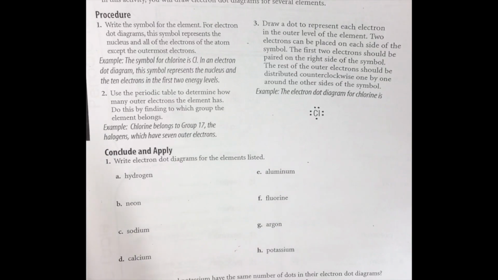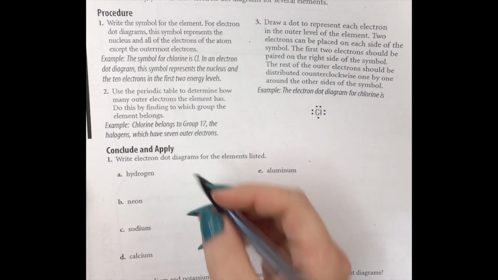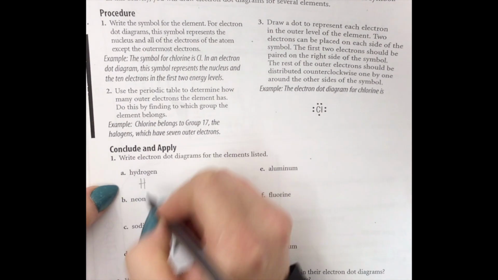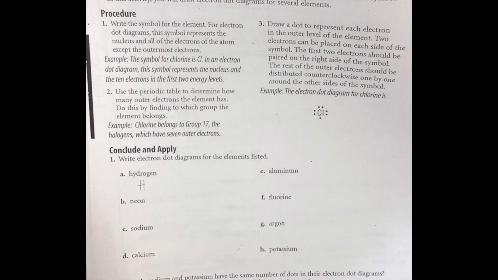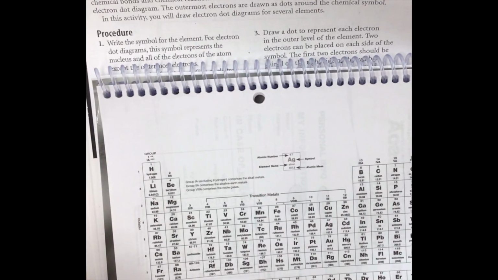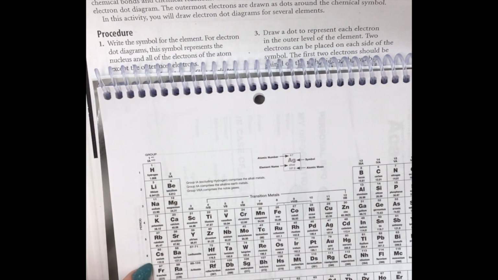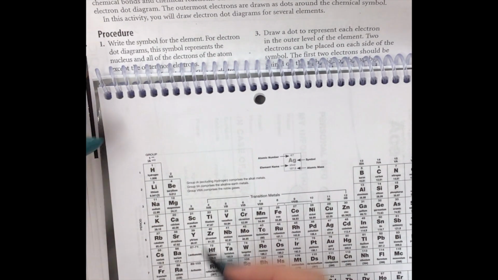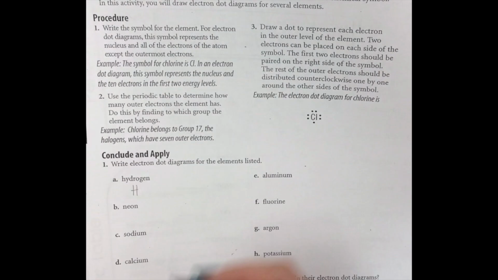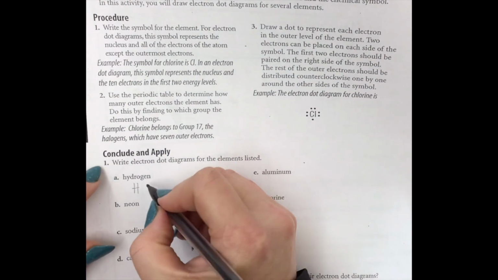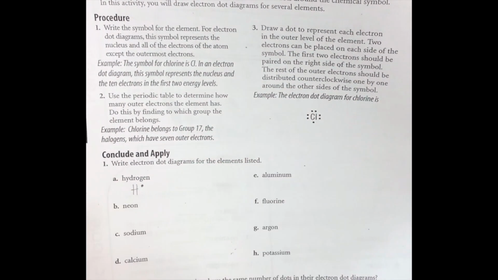On this page, we're going to use our knowledge of valence electrons to make electron dot diagrams. All right, the steps are here, but I'm just going to go over them with you. So the first thing you do is you write the symbol, hydrogen. And then you look and see which group it's in. It's in group 1, and all of these have 1 valence electron. Okay. So we're going to put 1 dot.